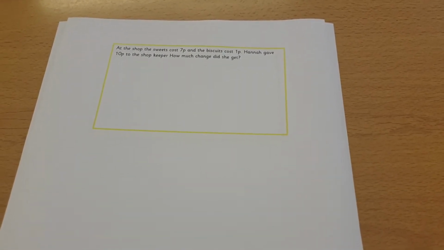Now today it is your final maths lesson of the week, and today I am setting you a really tricky challenge. I'm setting you some two-step money word problems where we're going to need to really put our thinking caps on, and I'm going to show you some examples of what you're going to be doing.